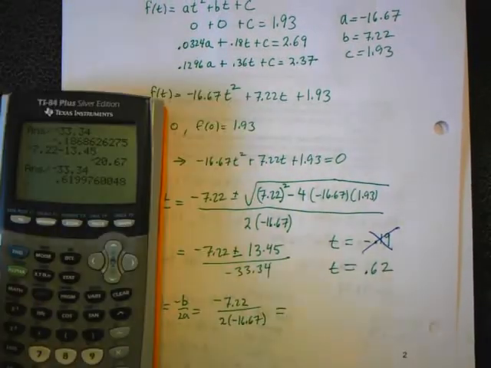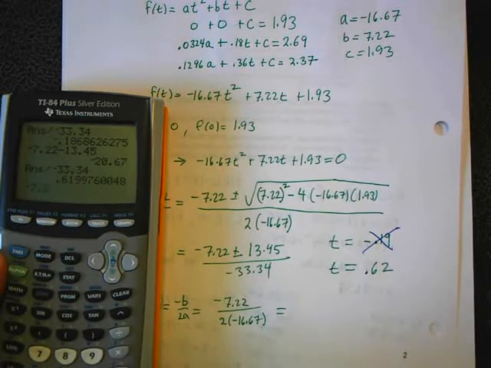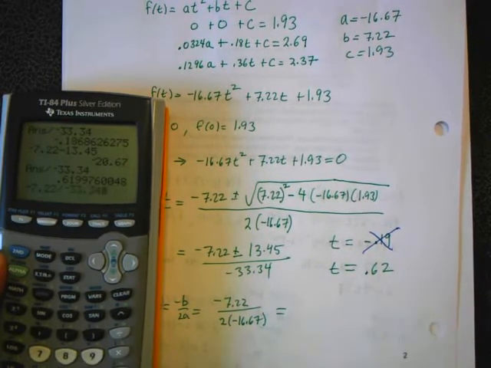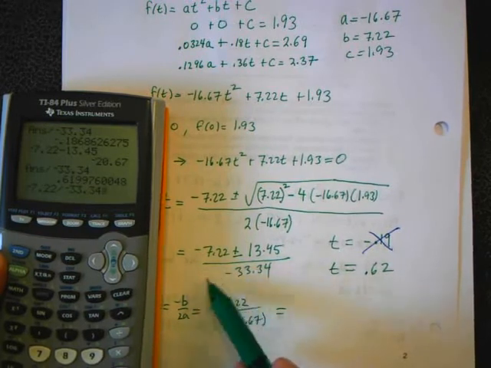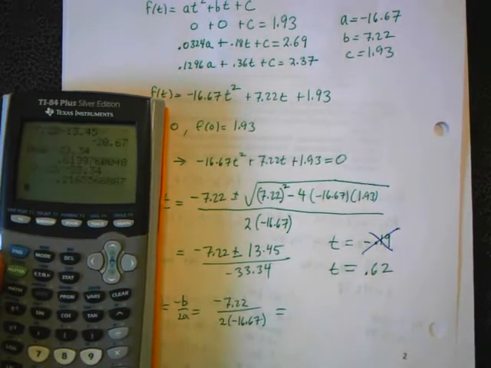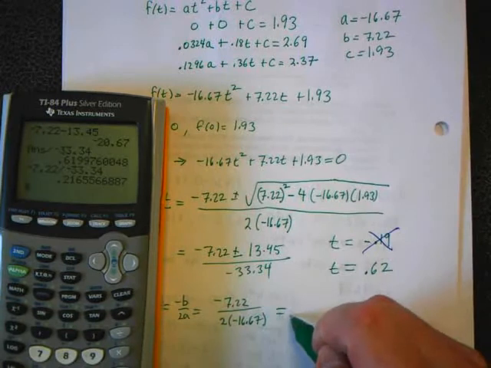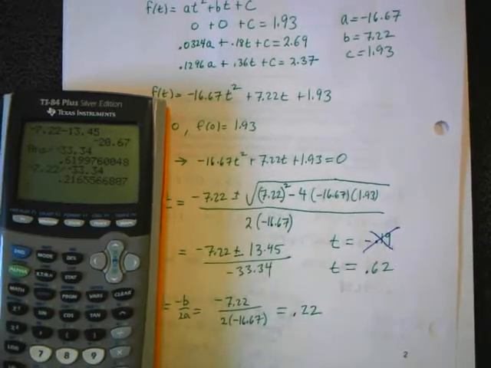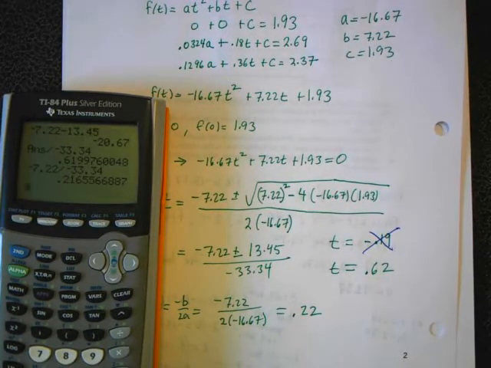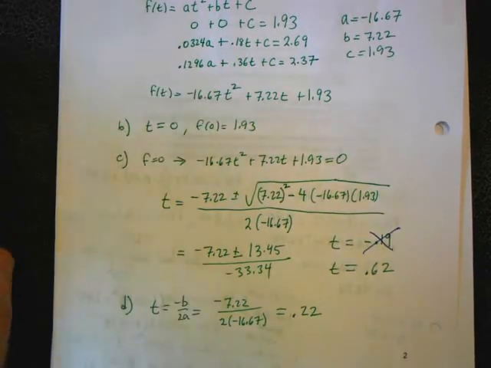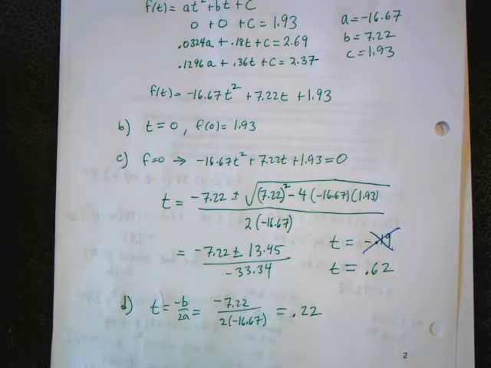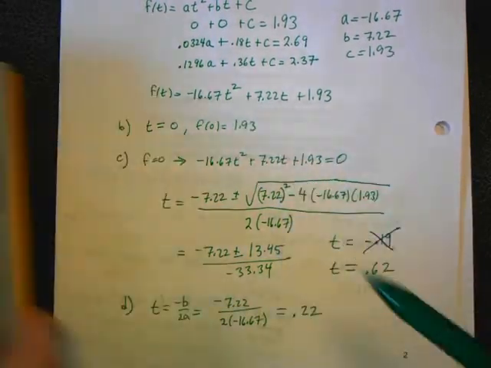That's going to be negative 7.22 divided by negative 33.34, same as we had on the bottom of our quadratic formula. t is about 0.22 seconds. So that gives me the time, 0.22. How do I then find the height? Plug it in for t. So I'm going to take 0.22 and plug it in here.